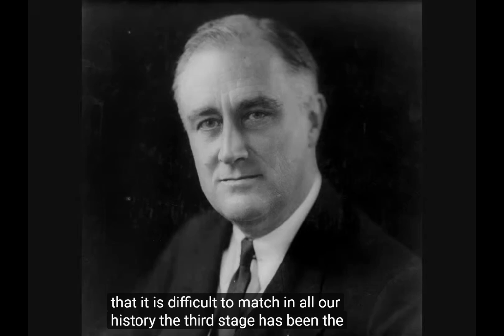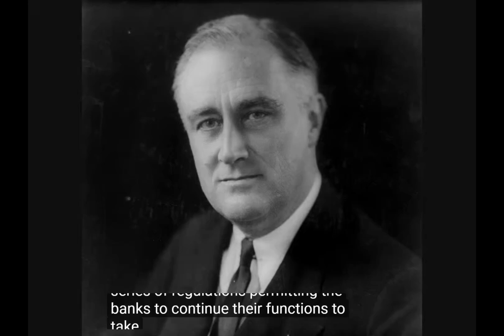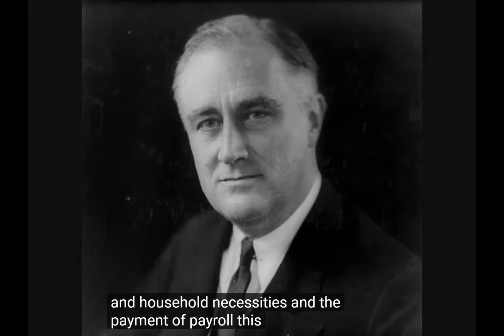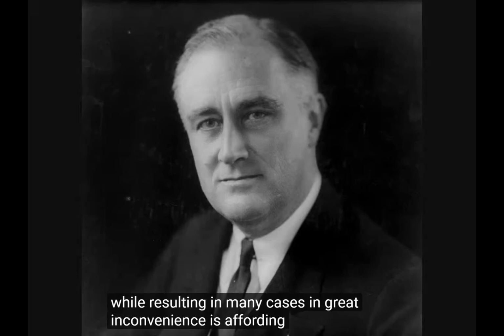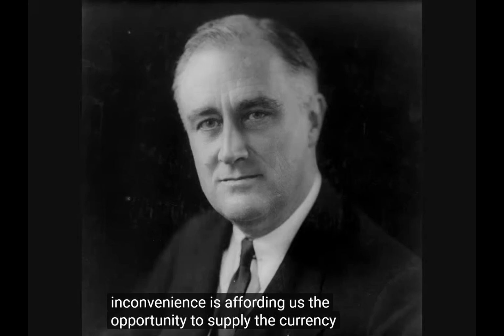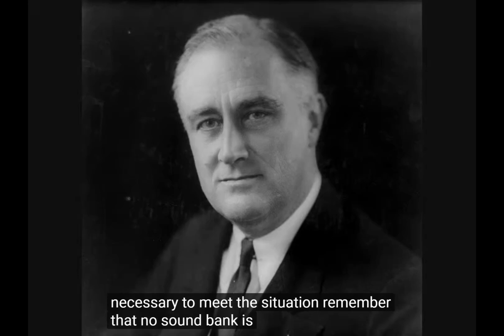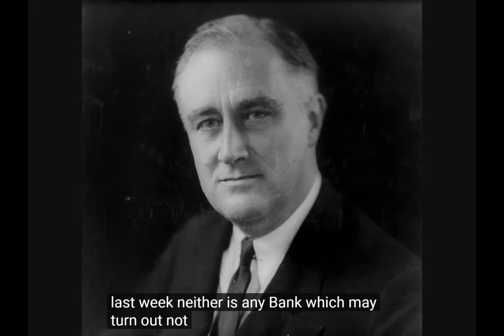The third stage has been the series of regulations permitting the banks to continue their functions, to take care of the distribution of food and household necessities and the payment of payroll. This bank holiday, while resulting in many cases in great inconvenience, is affording us the opportunity to supply the currency necessary to meet the situation. Remember that no sound bank is a dollar worse off than it was when it closed its doors last week. Neither is any bank which may turn out not to be in a position for immediate opening.